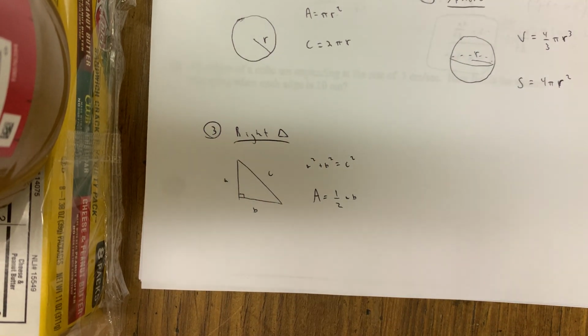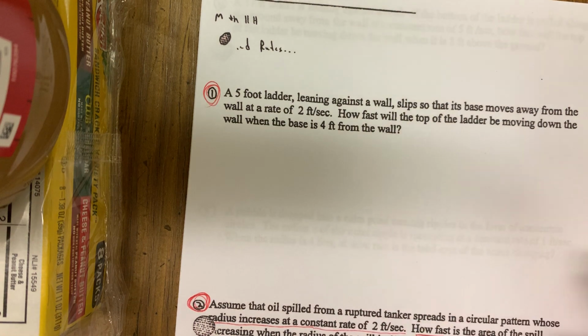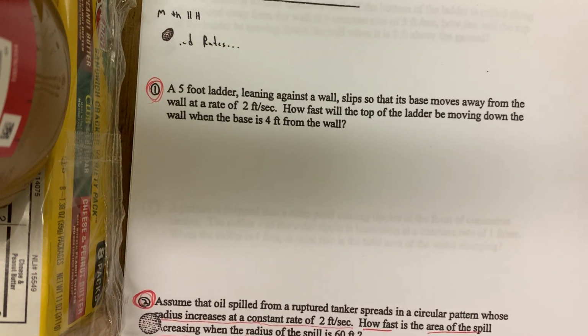So anyway, let's actually dive in and have some fun. And let's go back to that packet right there. And let's talk about number 1. 1 rhymes with fun. And that's what this lesson is. That's what every lesson is in our virtual math classroom.